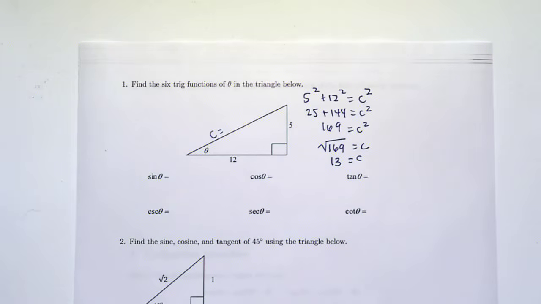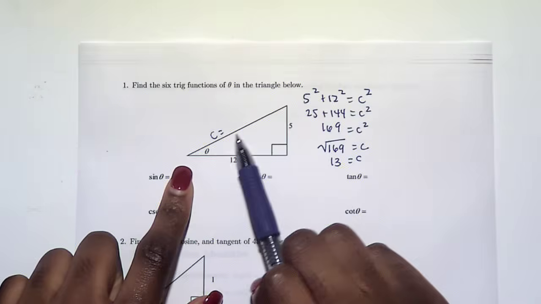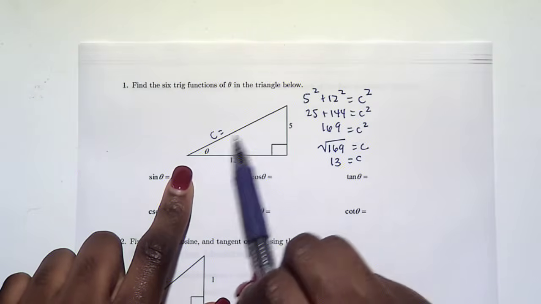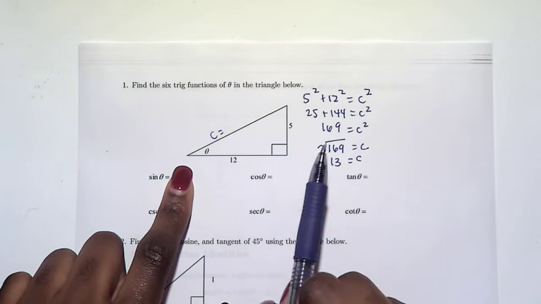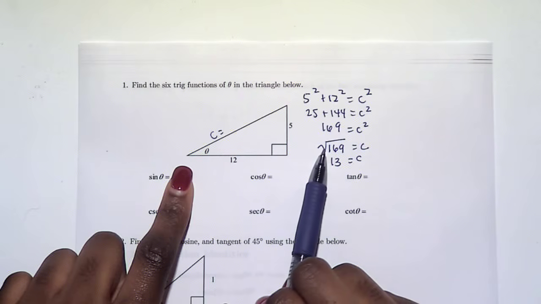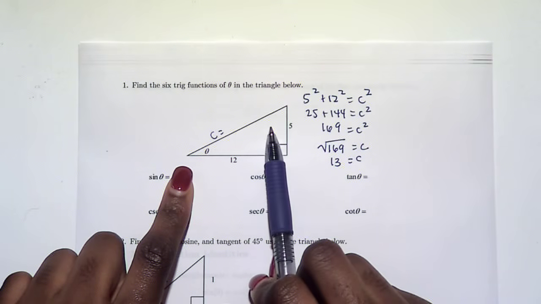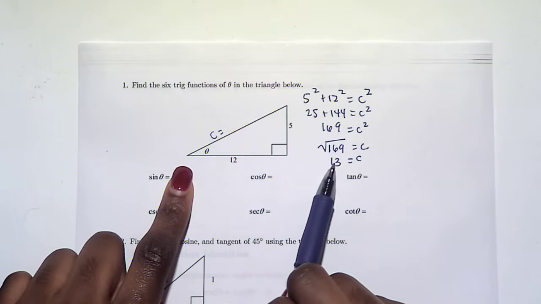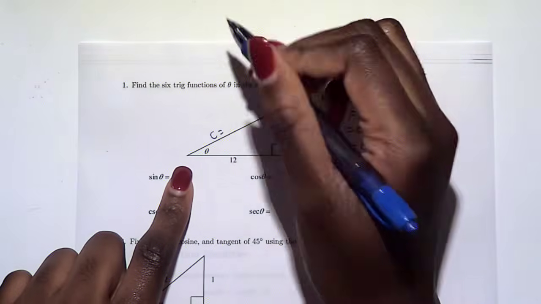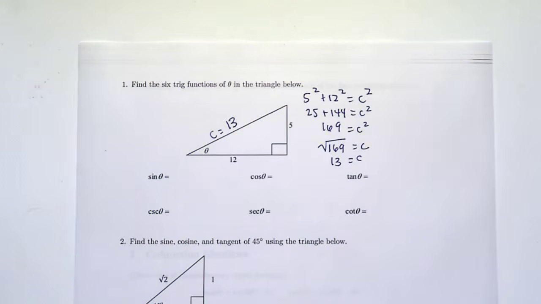We actually only want the positive because this is representing a length or a distance, and those will always be positive numbers. So we don't have to worry about the plus or minus in this case because we're talking about distance or length. So the length of this side is going to be 13. And so now we have everything we need to find our 6 trig functions.